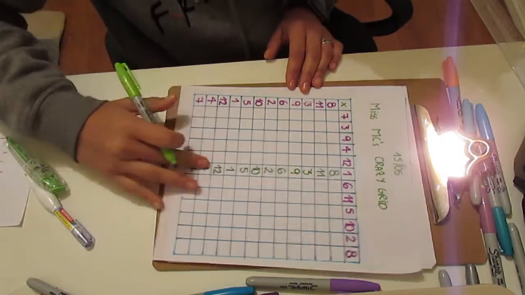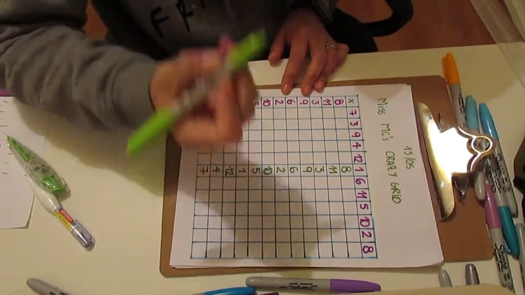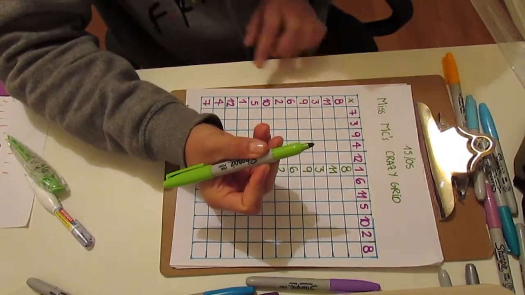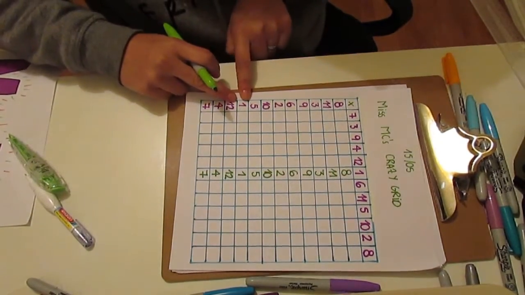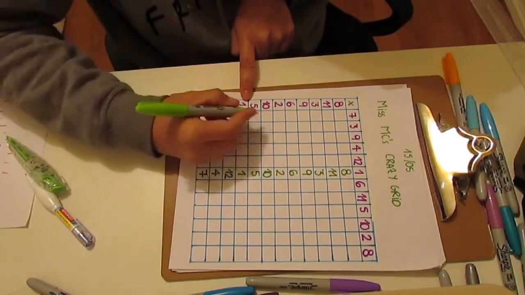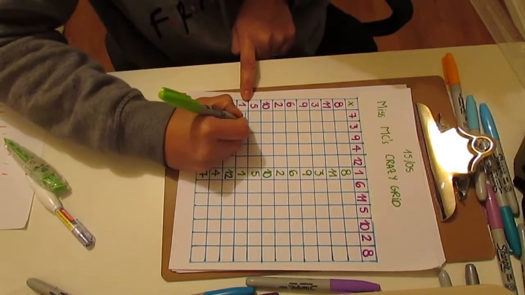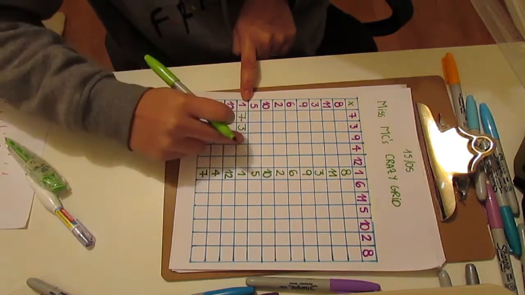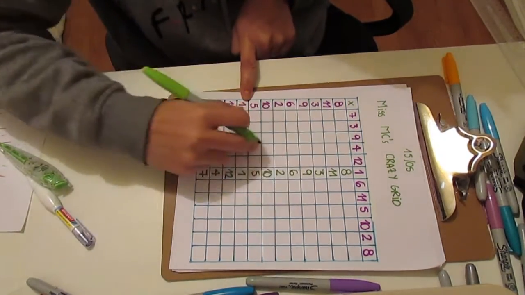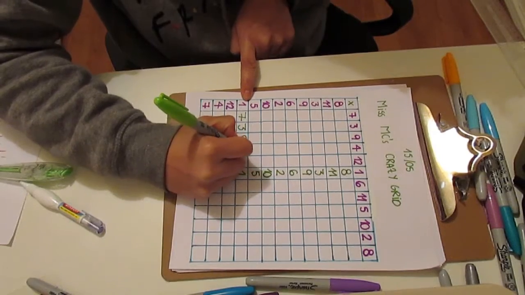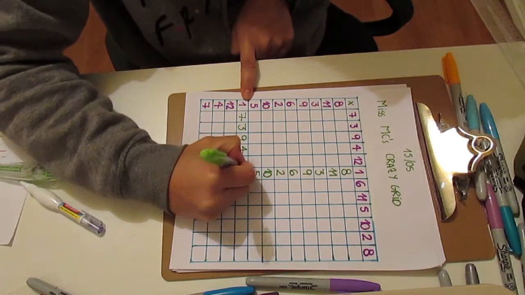Now, in order for me to complete the 1 times table on this grid, I'm going to keep using the same color, but I'm going to go to this side and find my 1 right here. So 1 times 7 is 7. 1 times 3 is 3. 1 times 9 is 9. 1 times 4 is 4. 1 times 12 is 12.